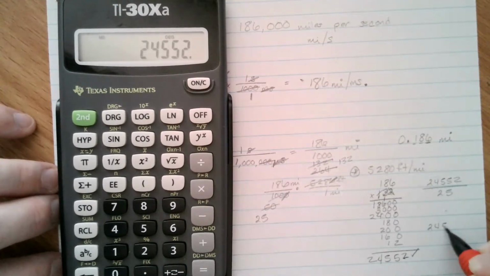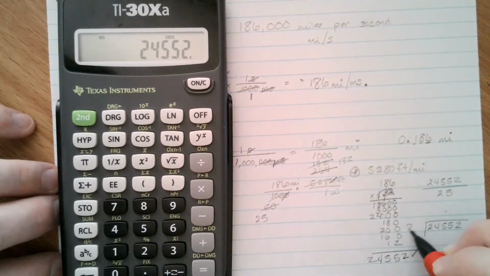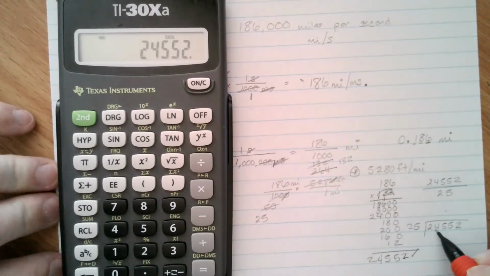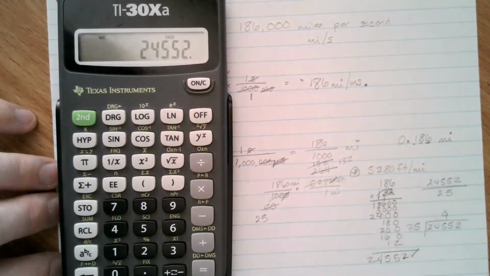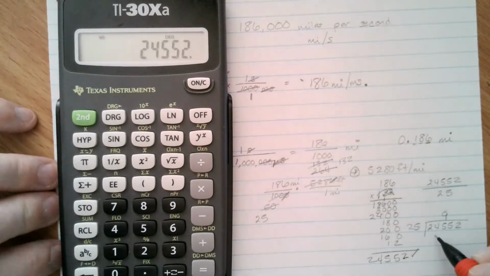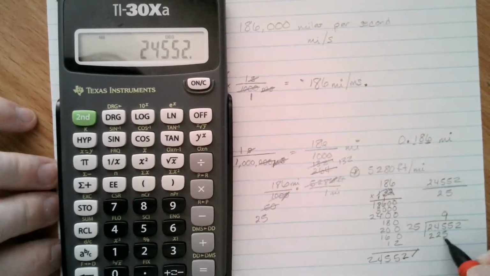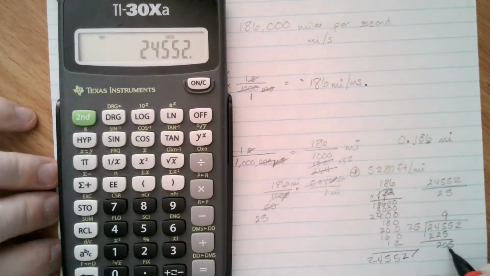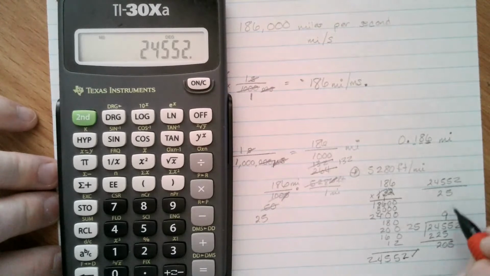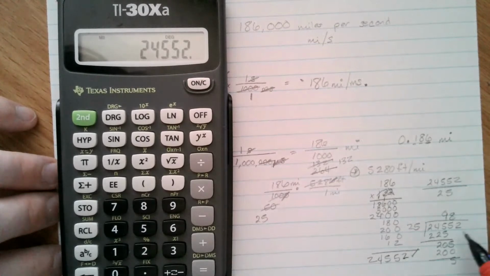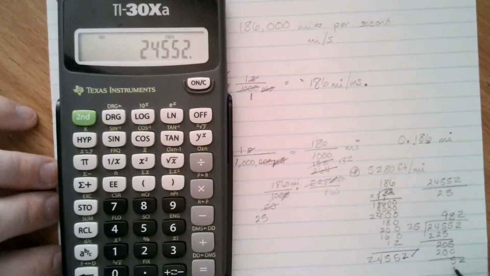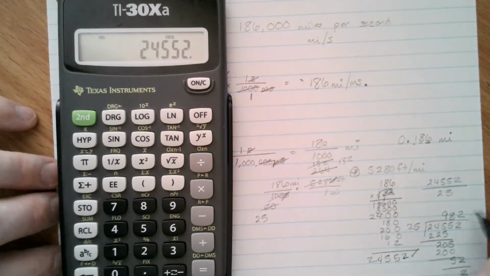So 24,552 divided by 25. 25 can't fit into 24. 25 can fit into 245 9 times. So we know 8 times is 200, so that'd be 225. So that is 20 and 5. 25 can fit into 205. Oh, I'm sorry, for 8 times. So 8 times 25 is 200. Leaves that 5. Bring that 2 down, can fit into there 12. So 2 25ths.